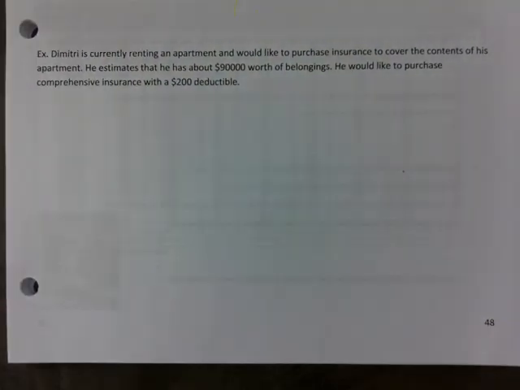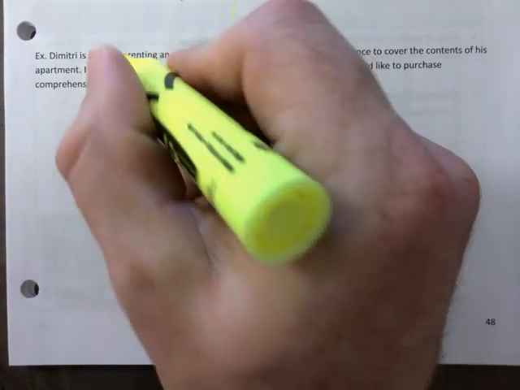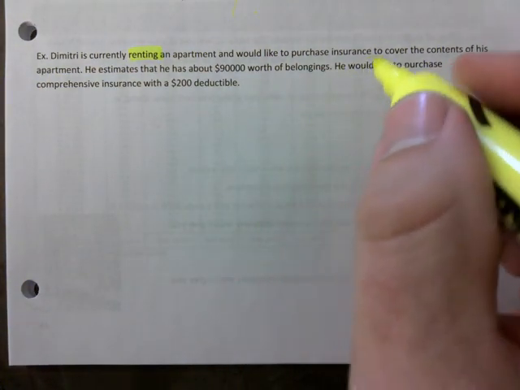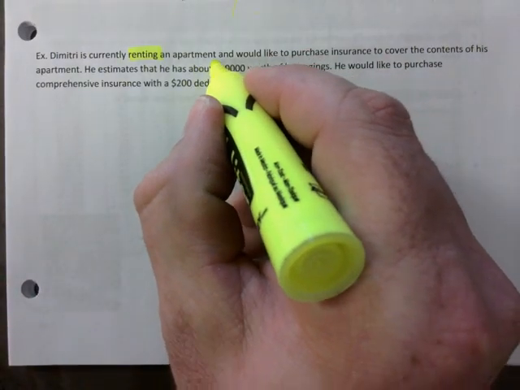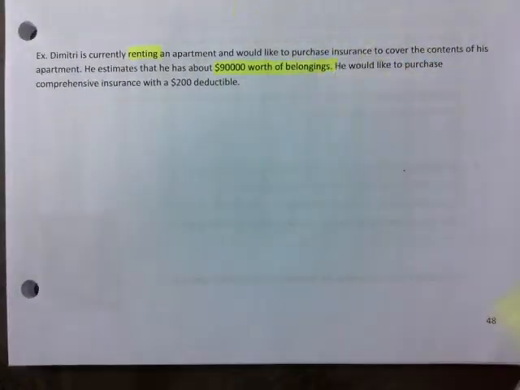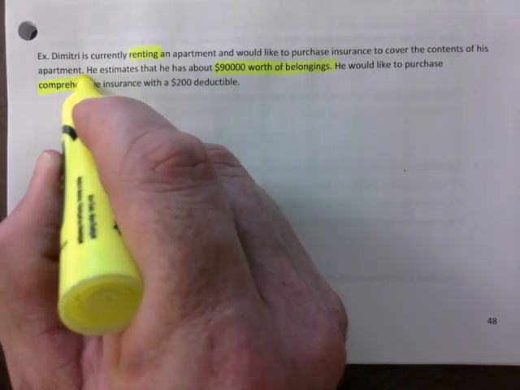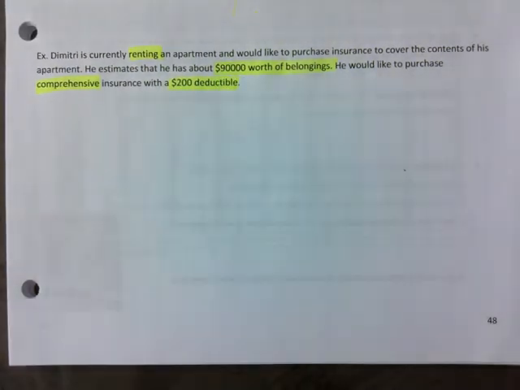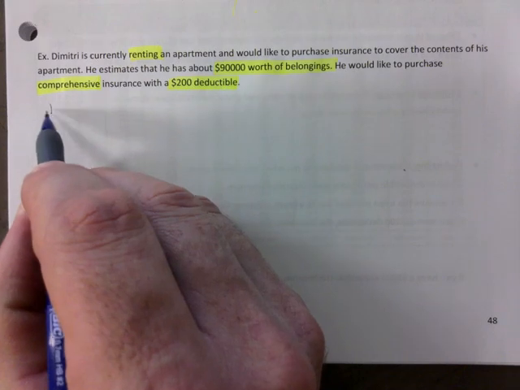Here we go. Dimitri is currently renting. That's important. I'm just going to do the renting part because we're in tenant insurance. You'd like to purchase insurance to cover the contents of your apartment and need $90,000 worth of belongings. He would like to purchase comprehensive insurance with a $200 deductible. Here we go. This one is going to have more moving parts. So insurance.